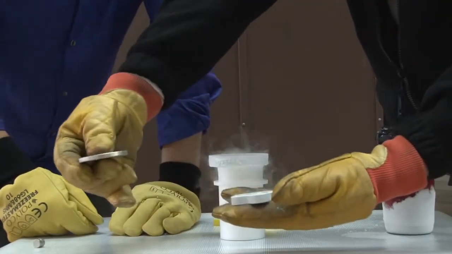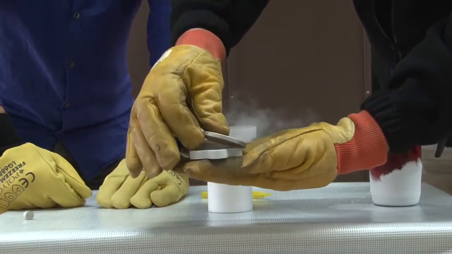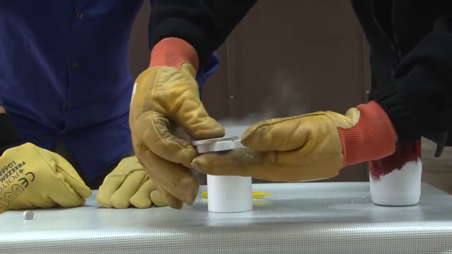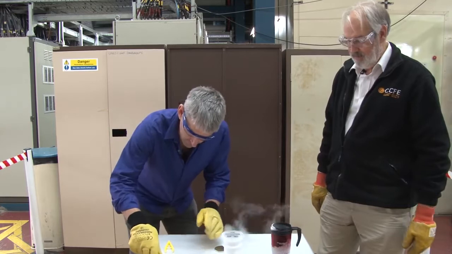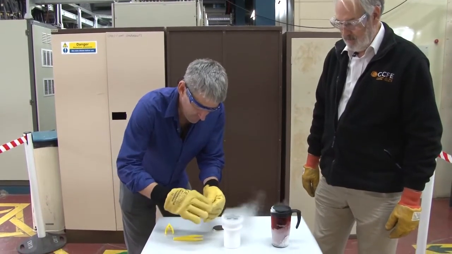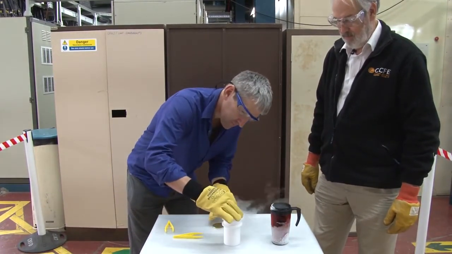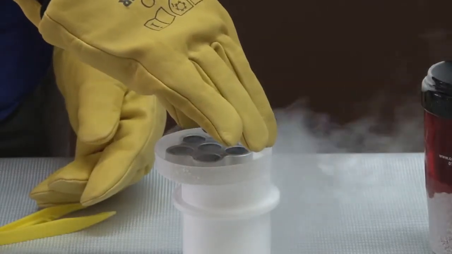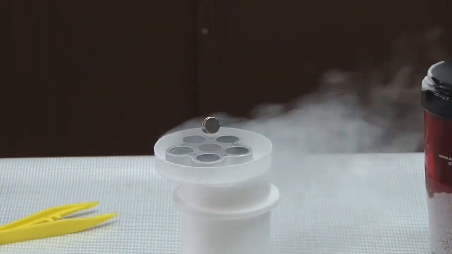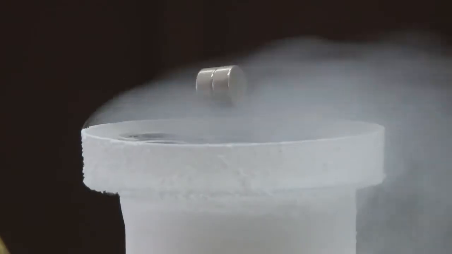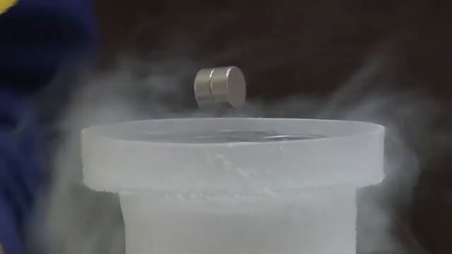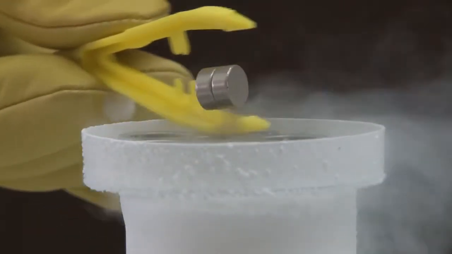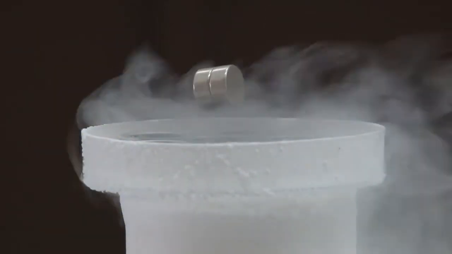Just to prove there's no trickery, here's the magnet on top of the superconductor when it's above critical temperature, and it doesn't attract or repel at all. We can try it with the small magnet. Let's try the small magnet. Oh, that's good, yes. And there's the small magnet, as you can see, floating above the central bit of superconductor. And it's free to spin. Amazing. Not touching at all.